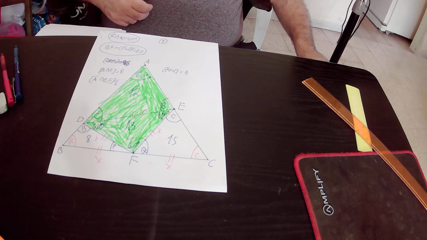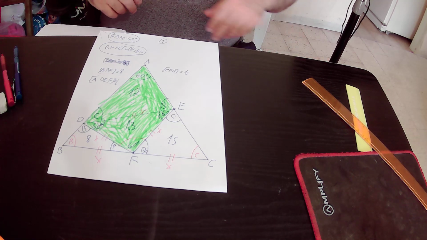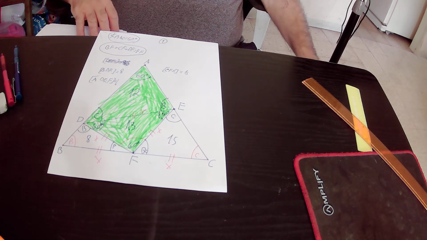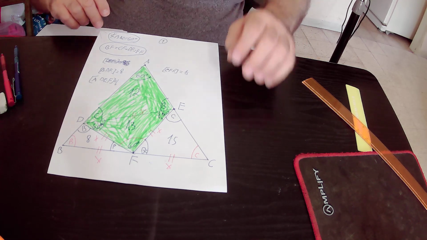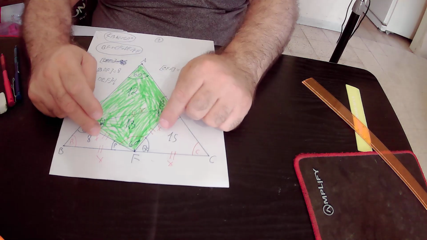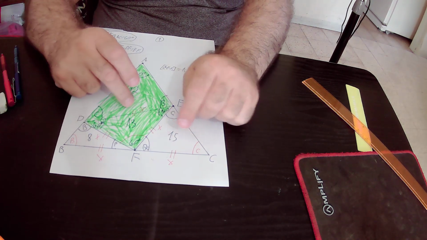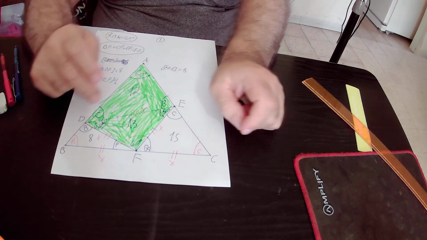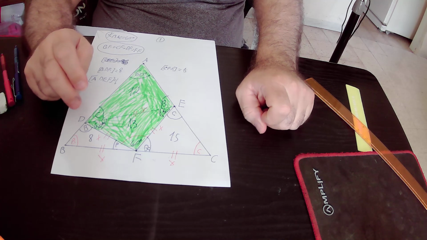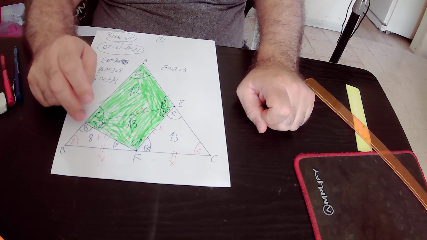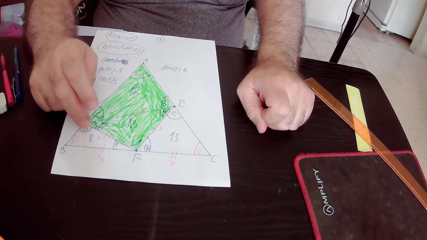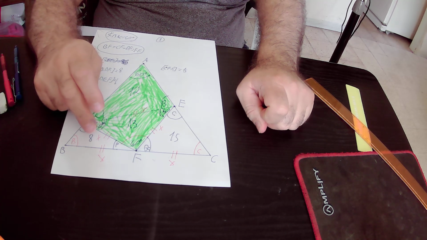And in an equilateral triangle, all the sides are equal to each other. So if this side is x, then this side is also x and this side is also x, and all the sides that I marked in two red lines are also equal to each other.